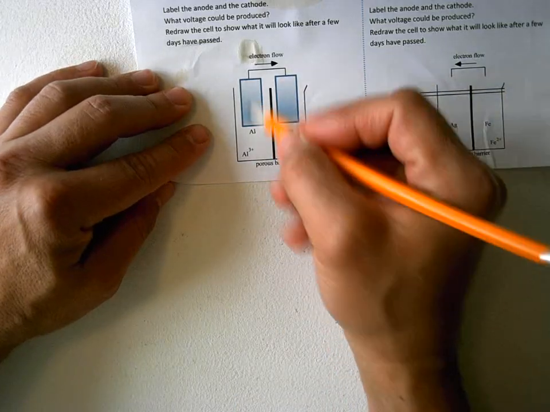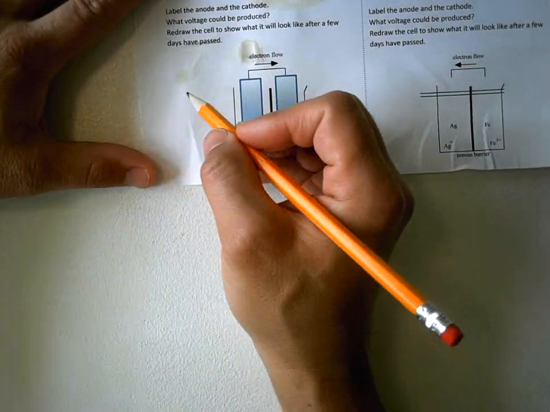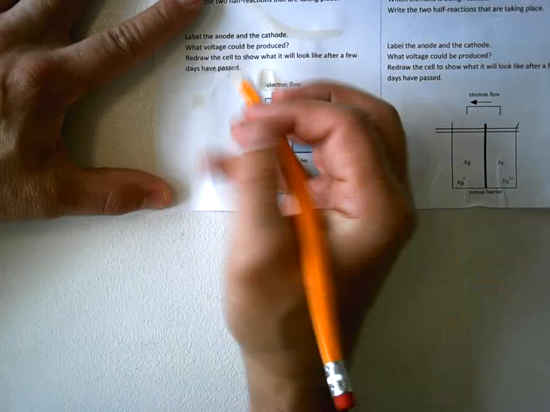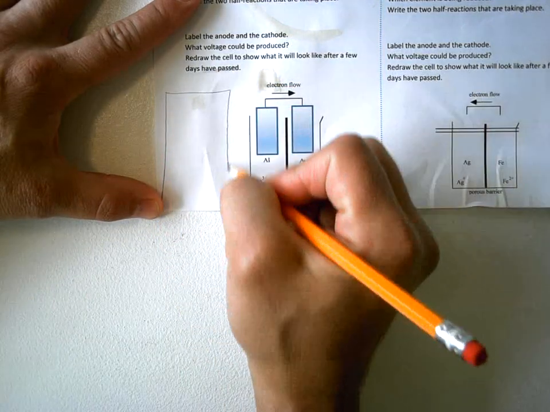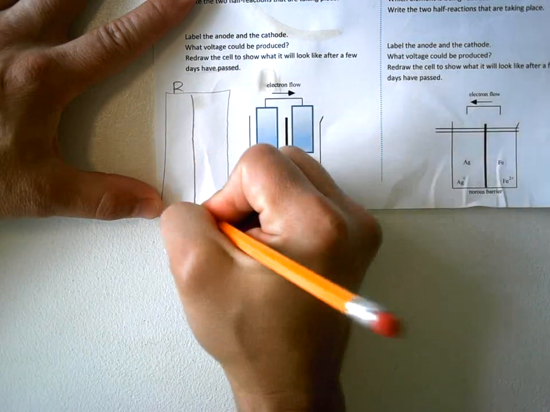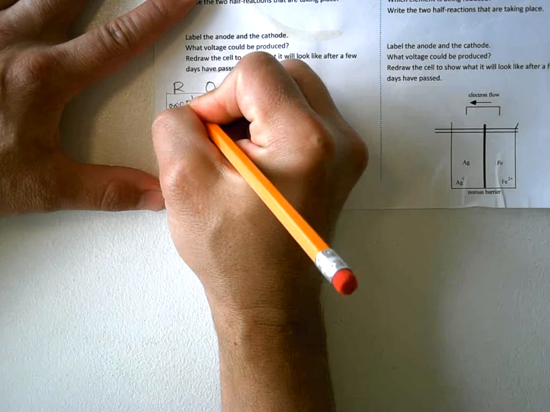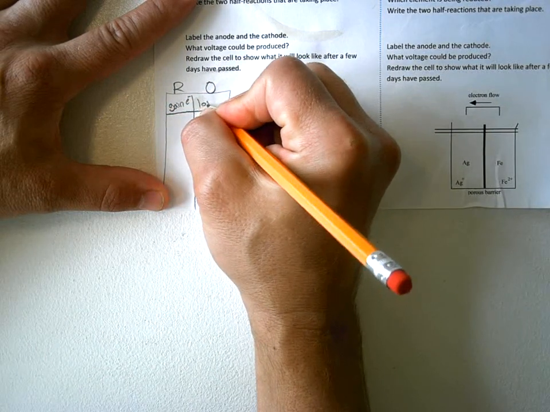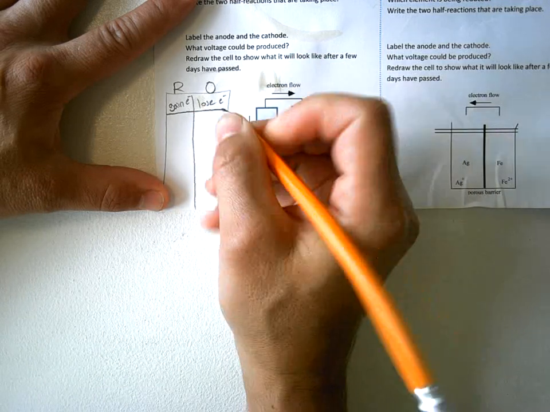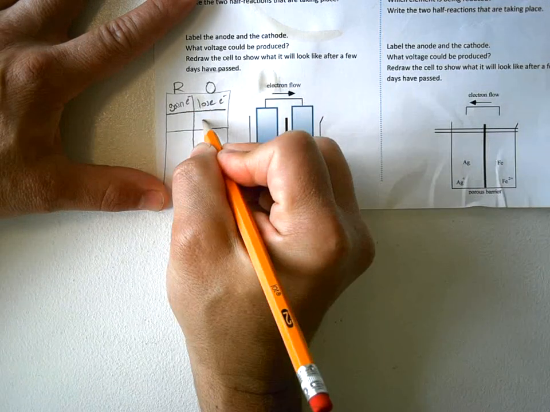So let's check this out. You know what I like to do? I like to fill out a redox table for a problem like this. And I know it becomes a little redundant, but I don't care. I like to always fill it out. The reduction is going to be gaining electrons. The oxidation is going to be losing electrons. The electrons will always flow from this to this.